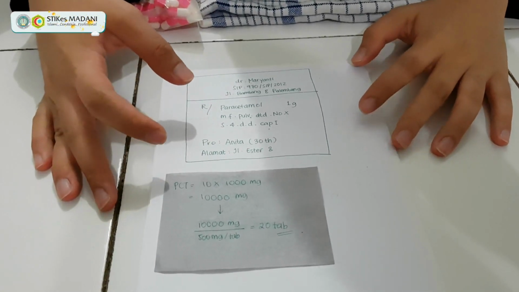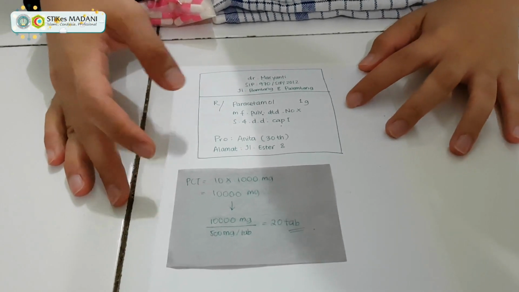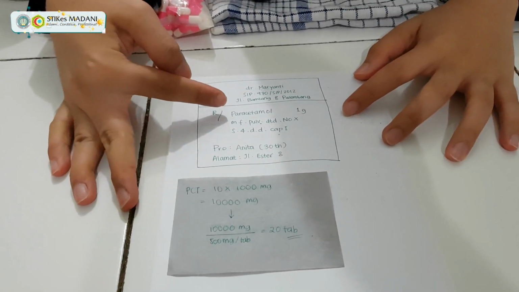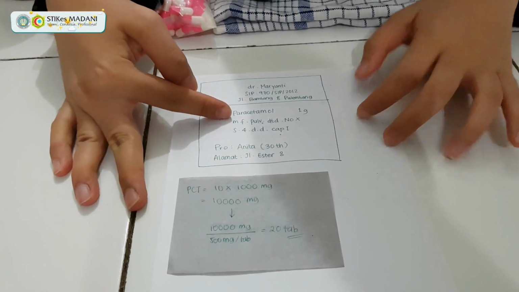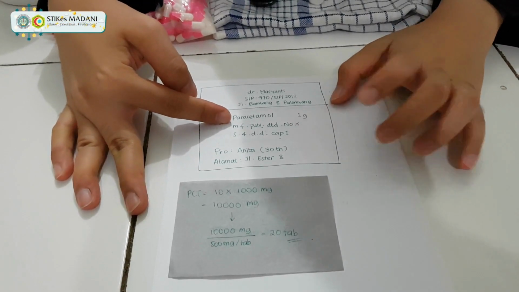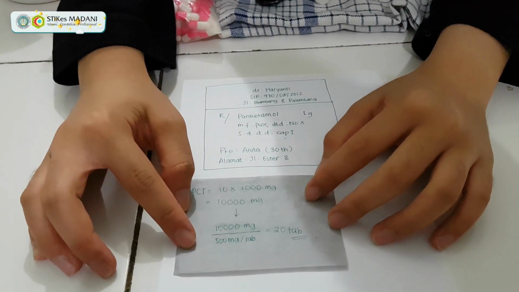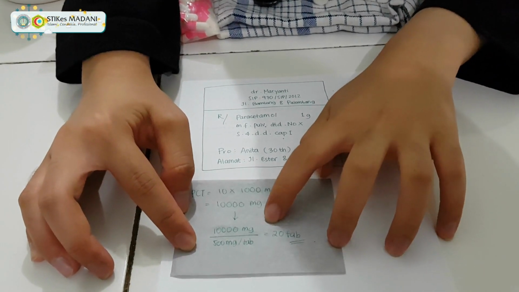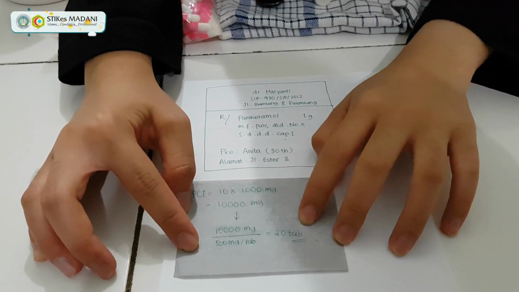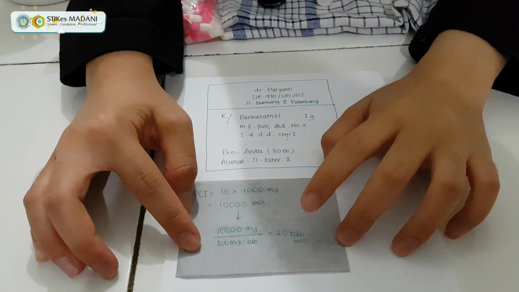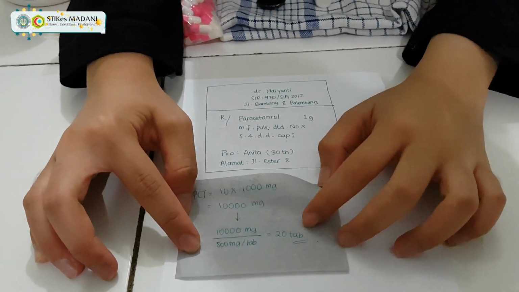According to the recipe that we got from the doctor, the patient needs paracetamol and we have to make it in capsule form. From the calculations that I got, I have to use 20 tablets of paracetamol to be made as pulveres.